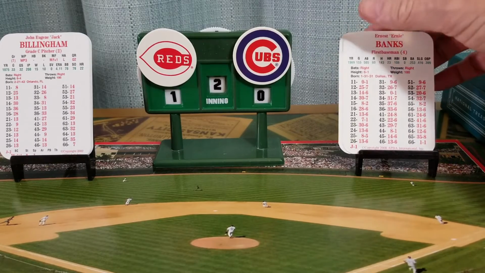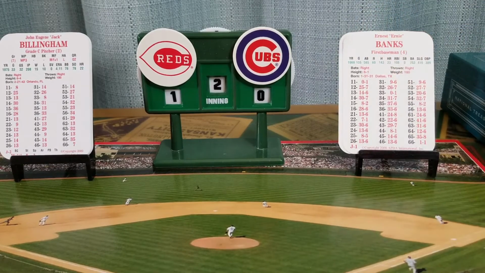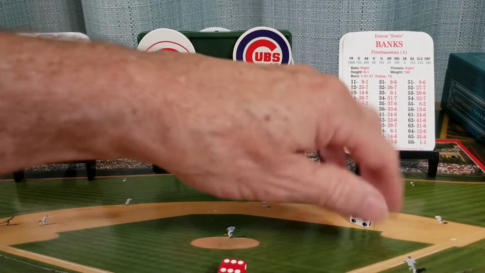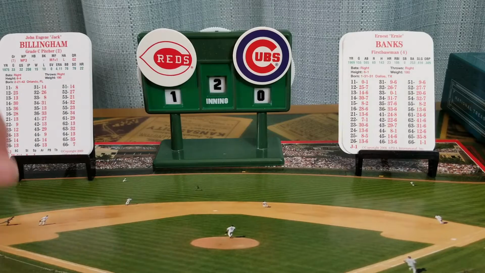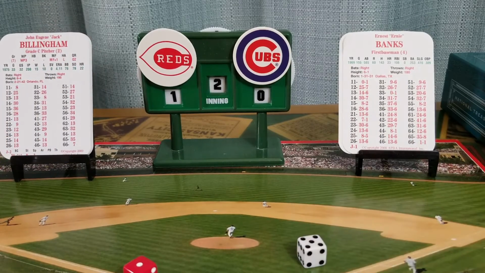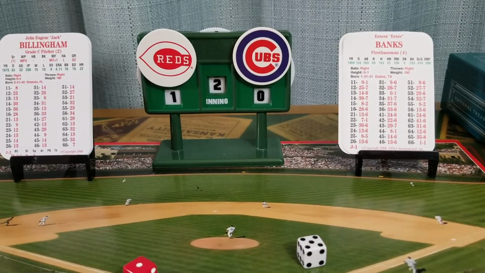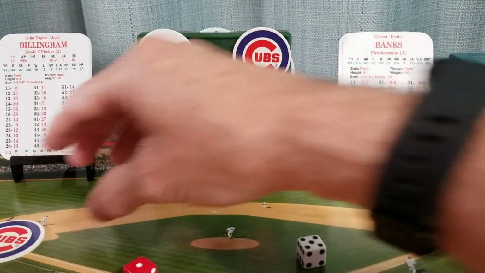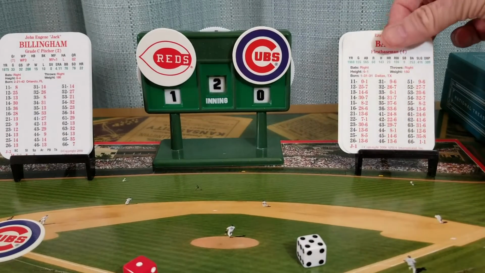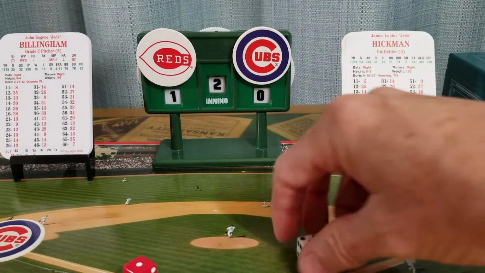Ernie Banks steps in for Chicago, the hero from game 1. 33 is going to be a second column roll. 1-5 will be a triple to left center field. So Ernie Banks starts the Cubs half of the second with a major scoring threat, tripling to left center field. Here's Jim Hickman.